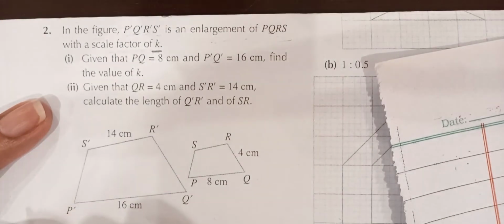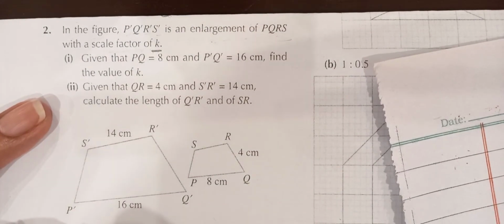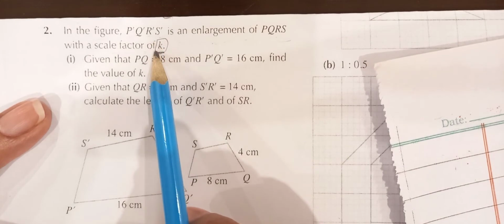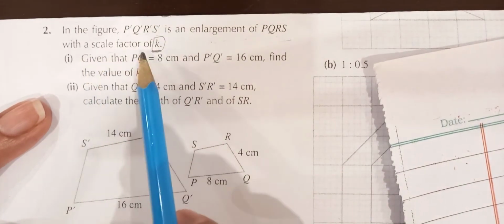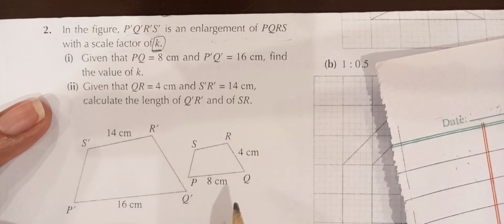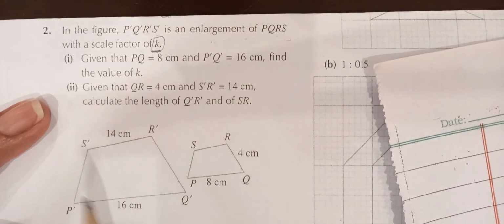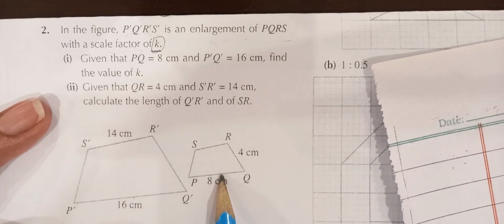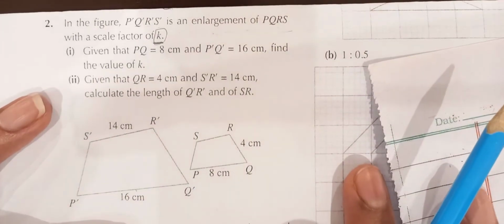In the previous question they have given the scale factor and we had to find the length. Now they have not given us the scale factor, rather they are asking what is the scale factor of these two quadrilaterals, in which this is the enlargement of this small quadrilateral.